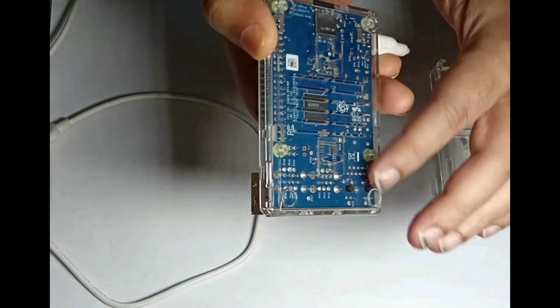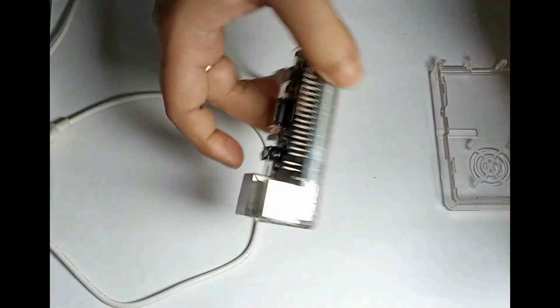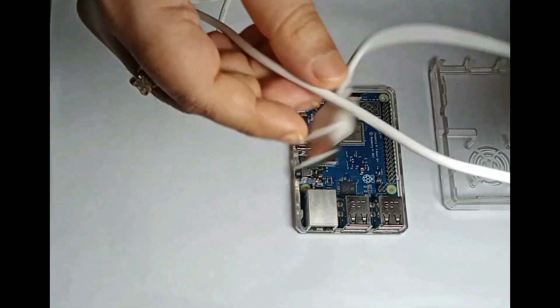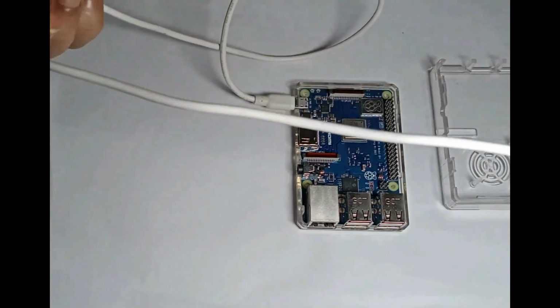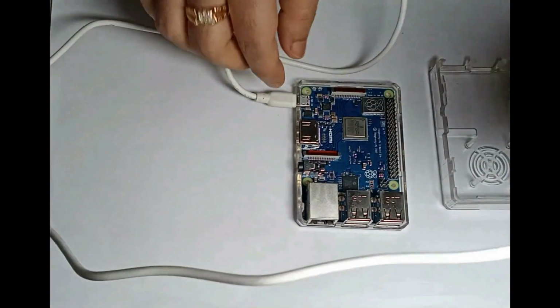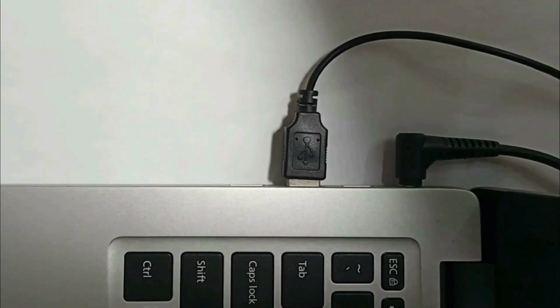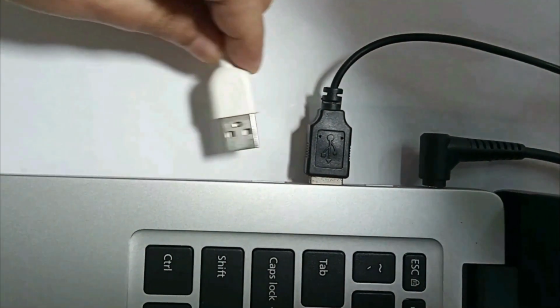This blue one is called the printed circuit board. So already I told you this is the type B cable. One part is connected to this Raspberry Pi, another part is connected to the laptop or your computer, whatever you want.